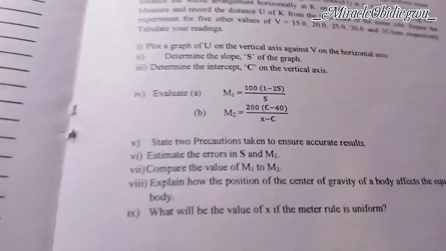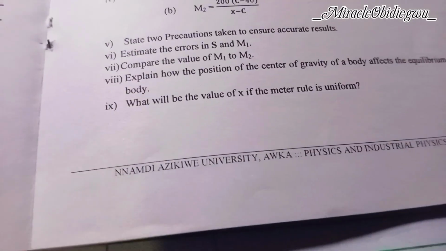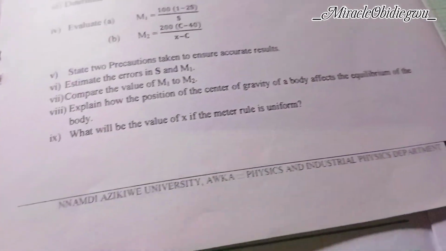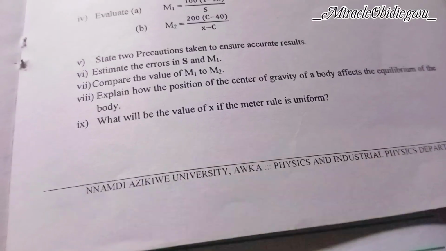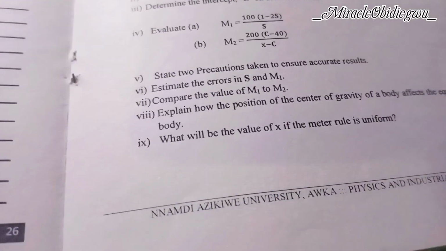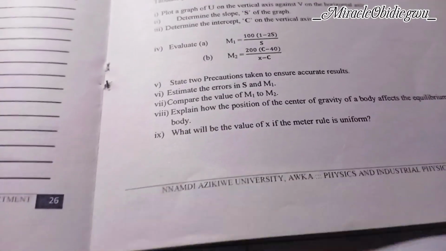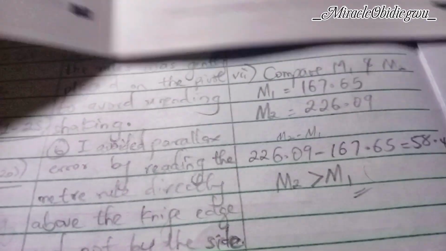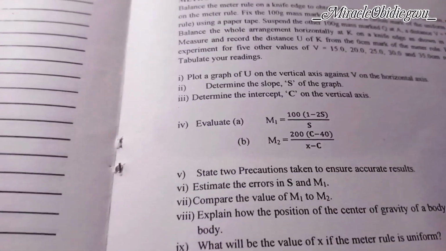Then the next question is we should give 2 precautions taken to ensure accurate results. You can browse about it. You can write, you ensure to place your ruler steadily to avoid shaking. You read directly above eye level to avoid parallax error. You can just browse using ChatGPT to give you an idea of safety precautions when doing moments, and then estimate the errors in slope and m1. You can also browse about this estimation of errors.